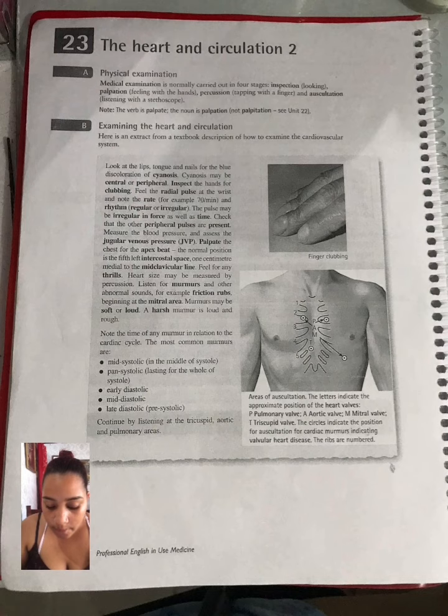Listen for murmurs and other abnormal sounds, for example, fine crepitations, beginning at the mitral area. Murmurs may be soft or loud. A harsh murmur is loud and rough.